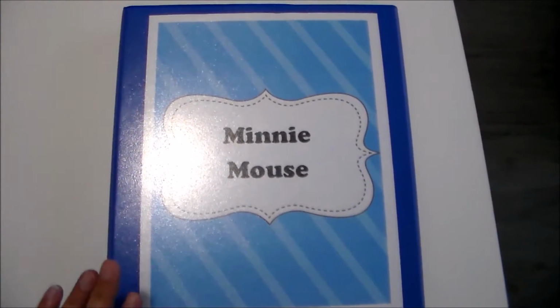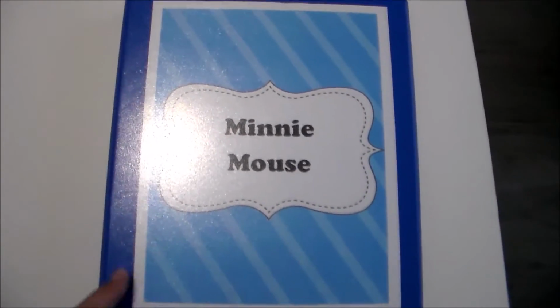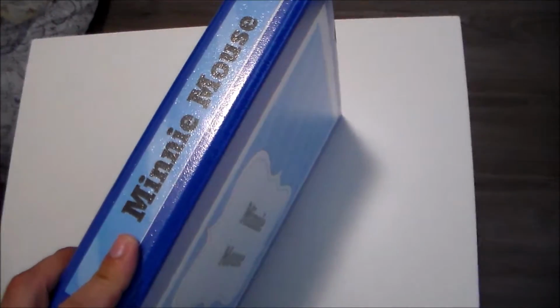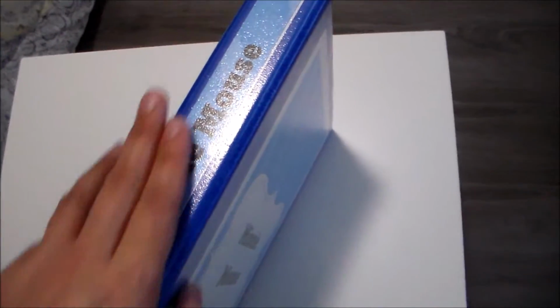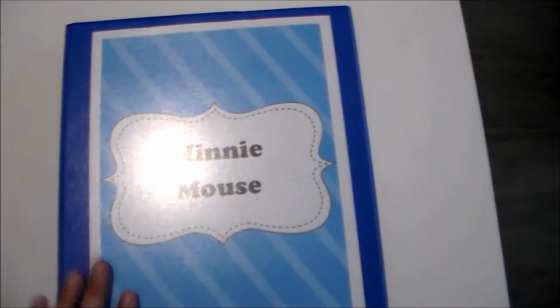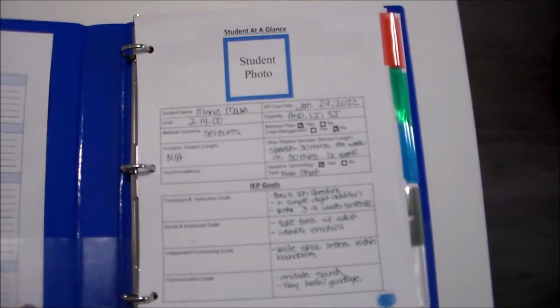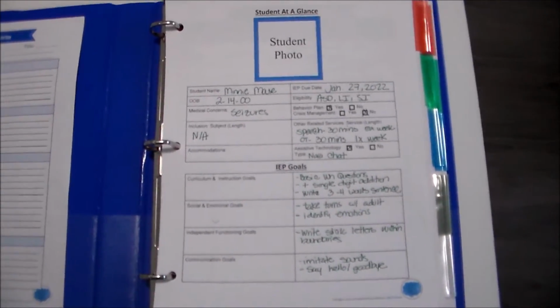So I wanted to take some time to go over the data binder and what it would look like. Here is a 1-inch binder, but normally I used to always buy a 2-inch binder because as the year goes on it really does fill up. On the side we have our name tag, and on the front we have just a pretty cover because I like keeping things pretty. But let's go ahead and take a look inside the binder itself.